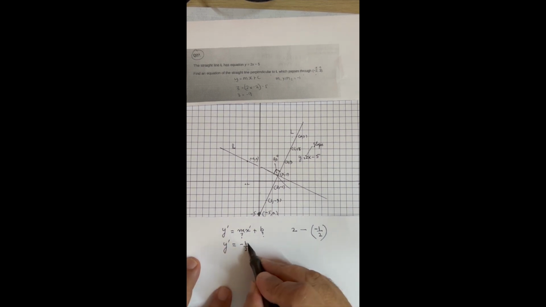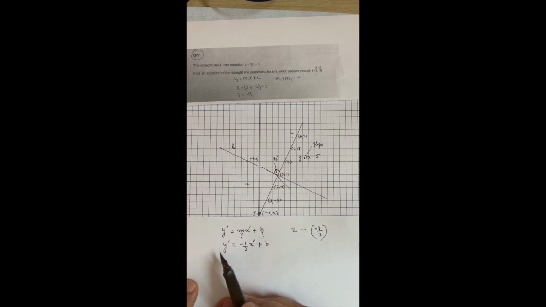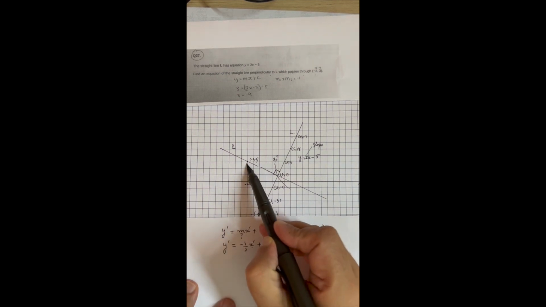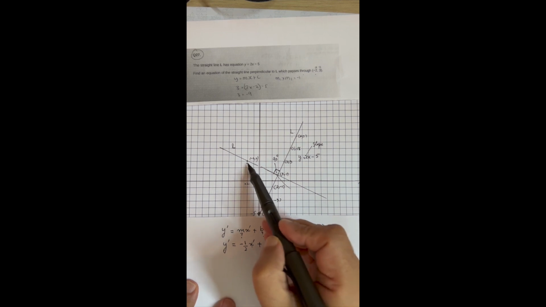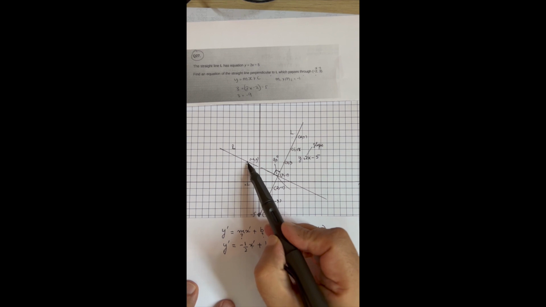And so now we have at least one number that we needed. y prime is equal to -1/2 x prime plus b. We want to know what b is, and that's so easy because we know the value of x and the value of y at this point. This is given in the problem. For x equals -2, the value of y is 3.